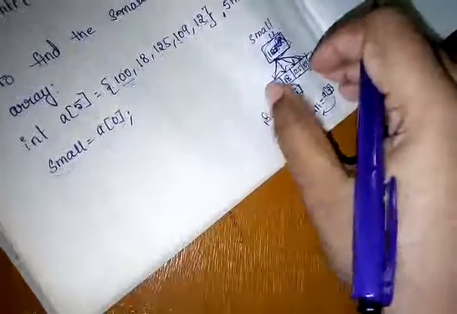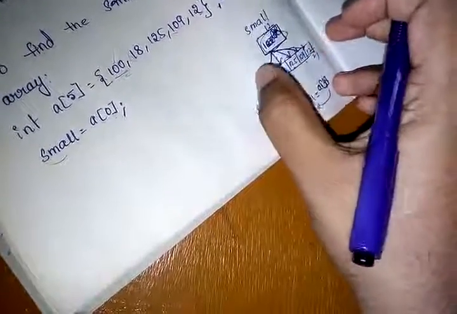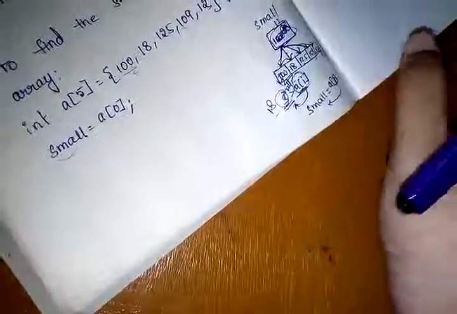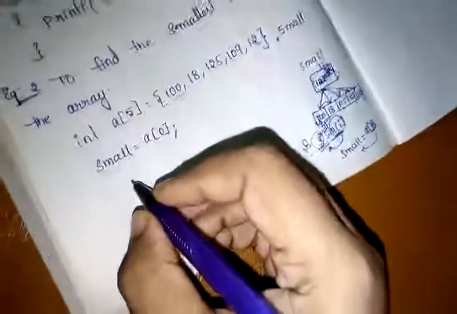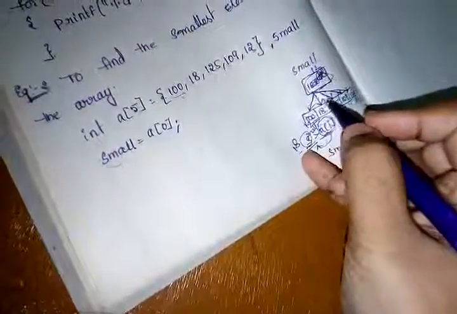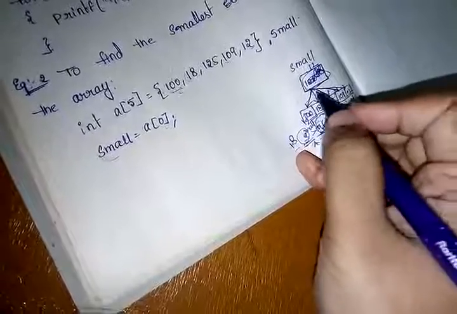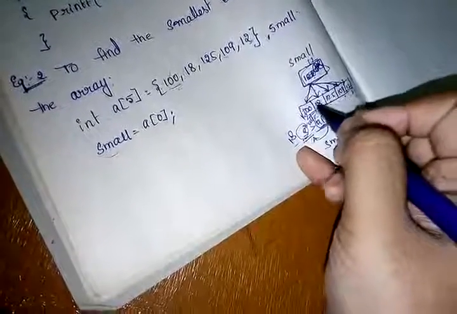So when we reach the end of the array, we stop the comparison. So likewise we will find out the smallest element. So here let us see the code. In order to compare each element, we need to access that element.